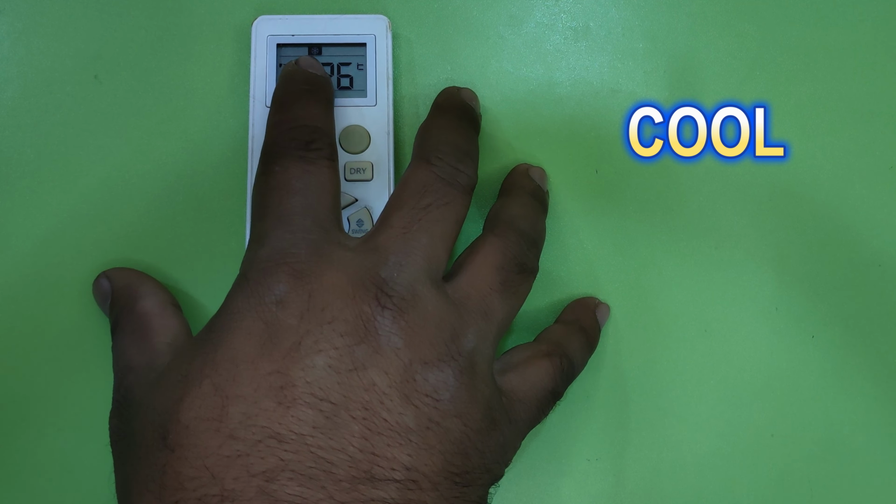After that the next button is dry. You can use dry in the rainy season. There is a lot of humidity in the rainy season and there is sticky heat, so using the AC in dry mode removes that humidity. After that the next button is the temperature up down button.